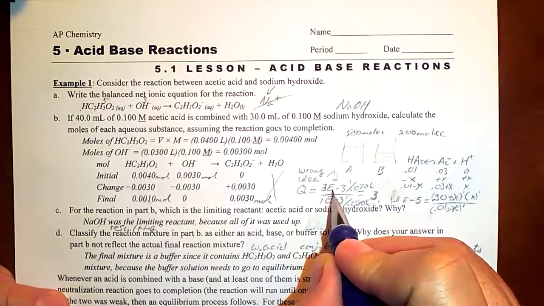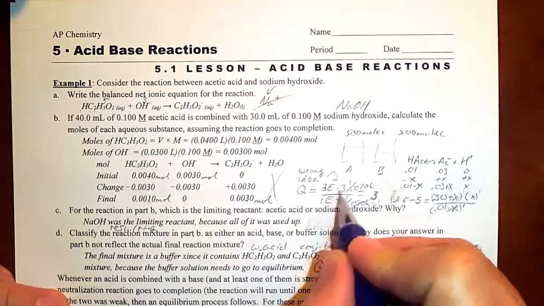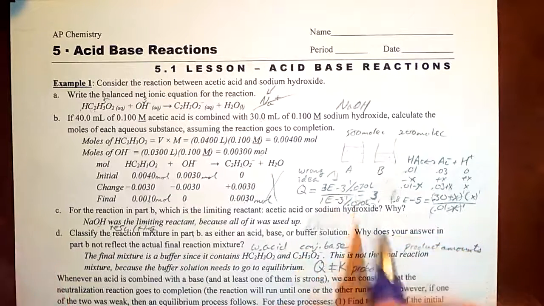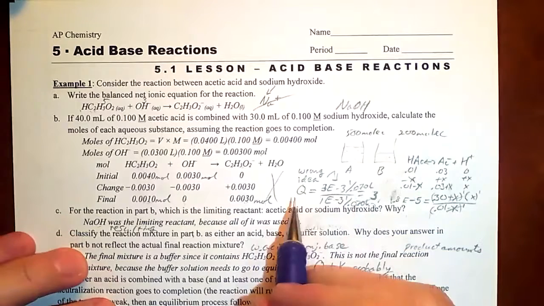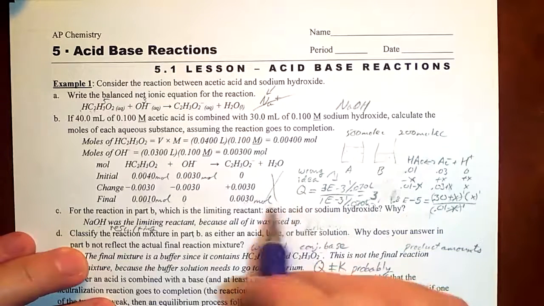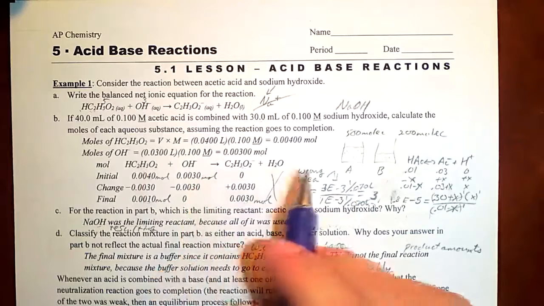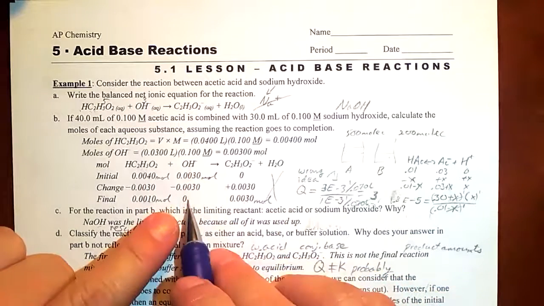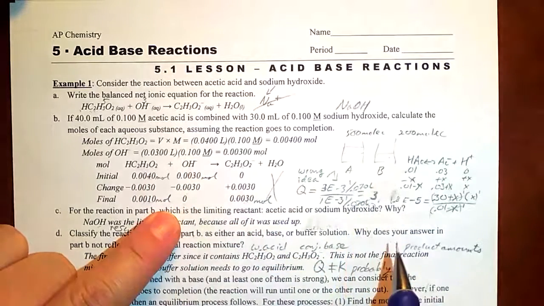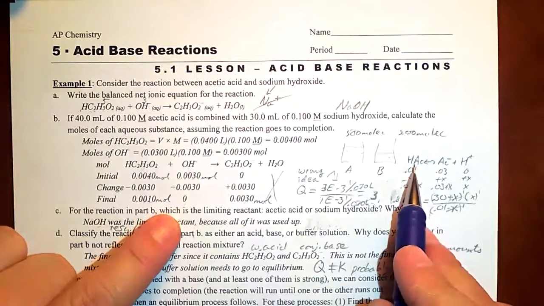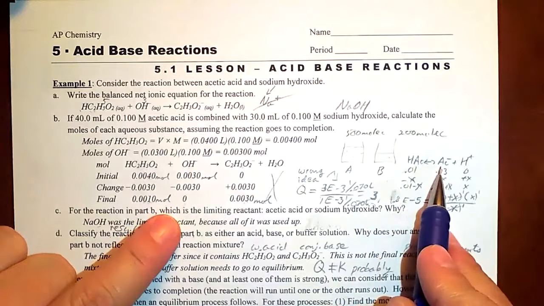Then the E negative 3 will also cancel out, and I just get 3. However, this is not Q in reality, because this is not the reaction on offer anymore. What we've set up is, remember, we lost all the OH minus. What we've got now is this.